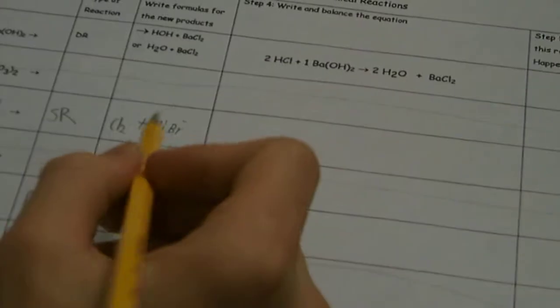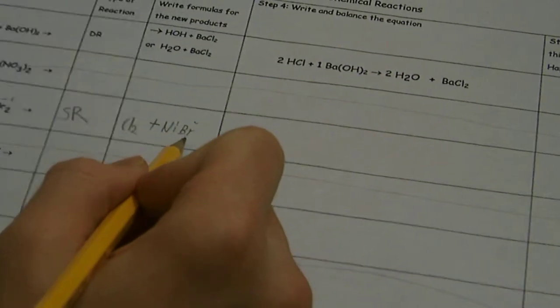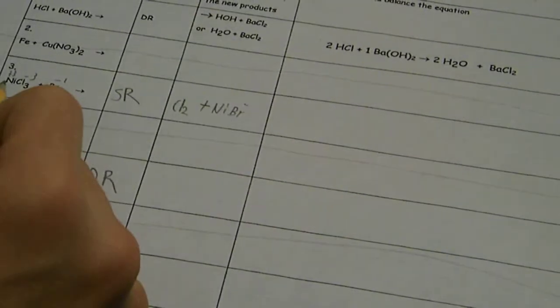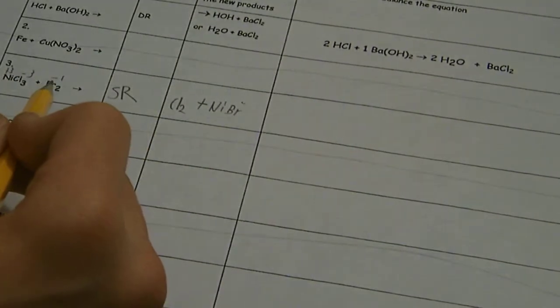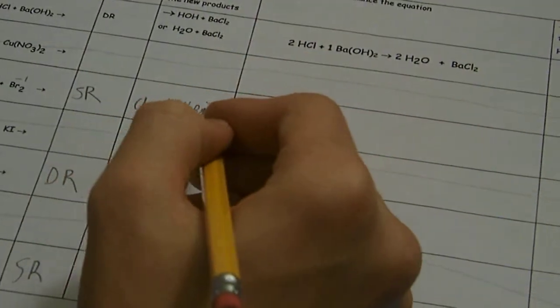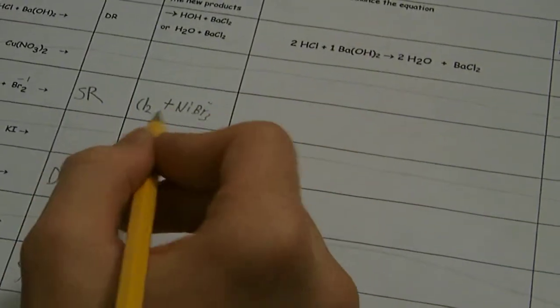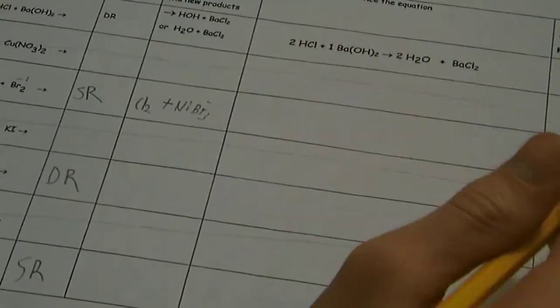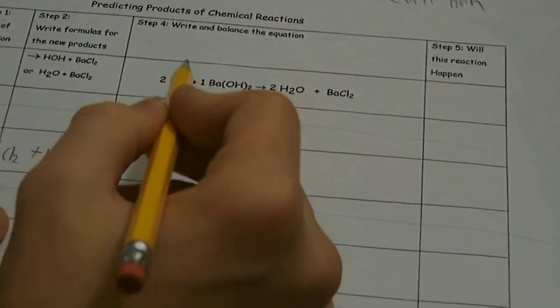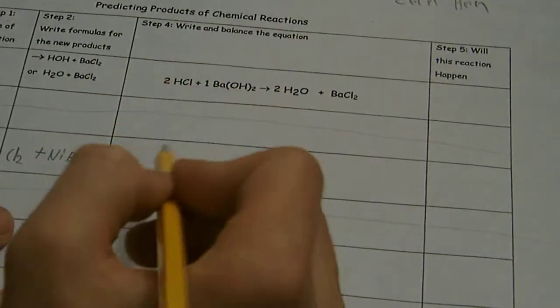Now there's going to be 3 Brs because we know that Ni has a +3 charge and Br has a -1 charge. So it's going to be Cl2 plus NiBr3, or you could do NiBr3 plus Cl2. Either way works.